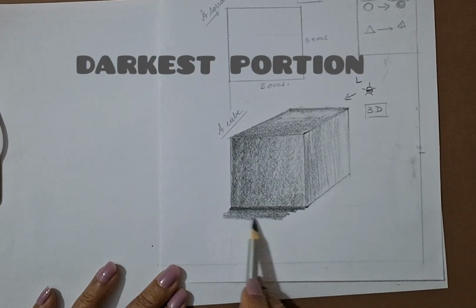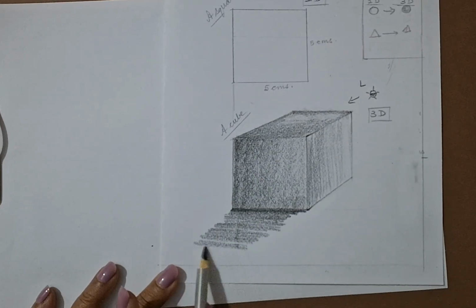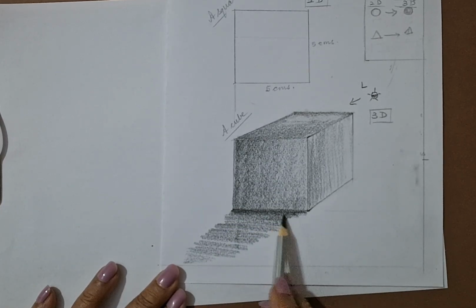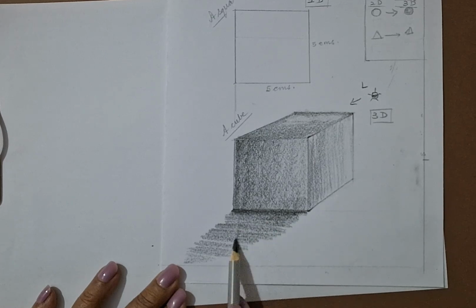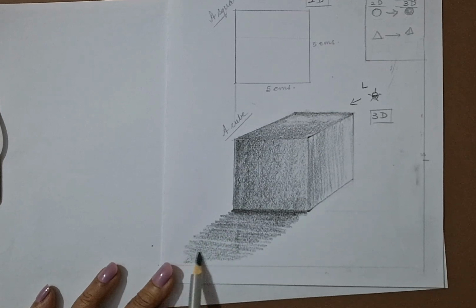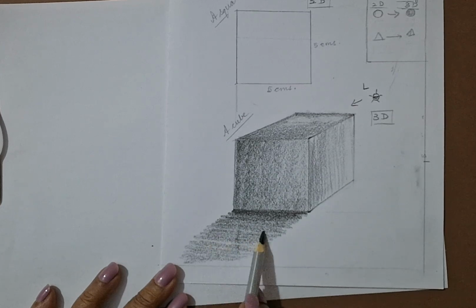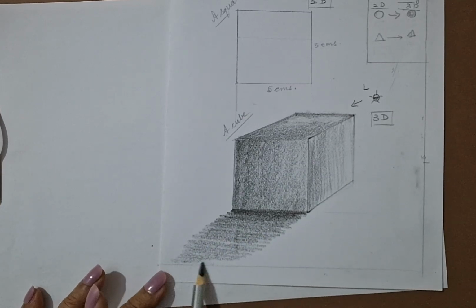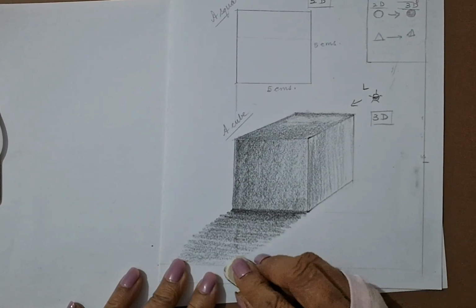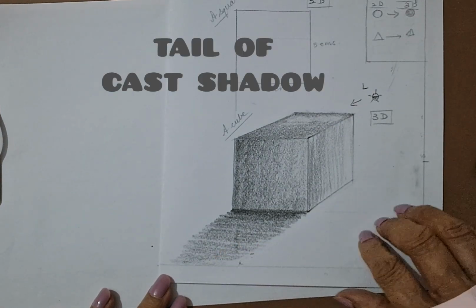It falls out of the object onto another surface, it could be the tabletop or your sketchbook, or another object kept adjacent or very close to it. It will go lighter and lighter, and the lighter portion of the cast shadow is called the tail of the cast shadow.